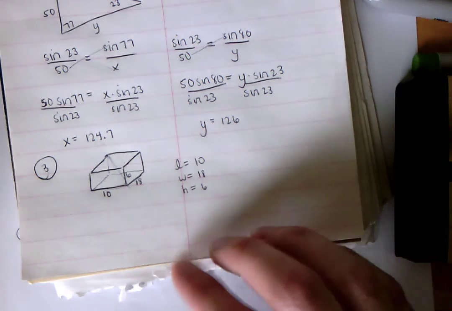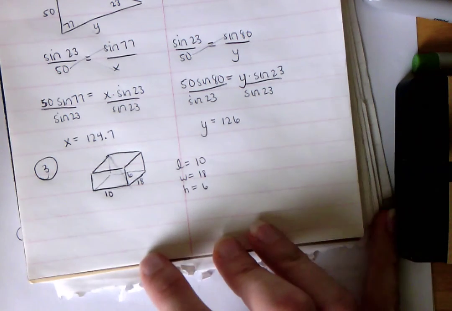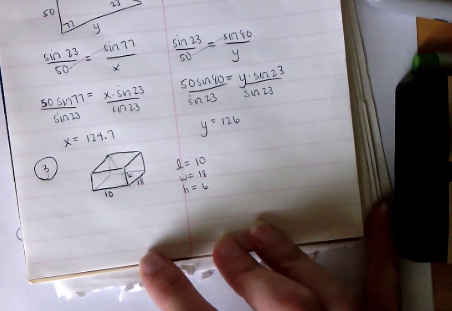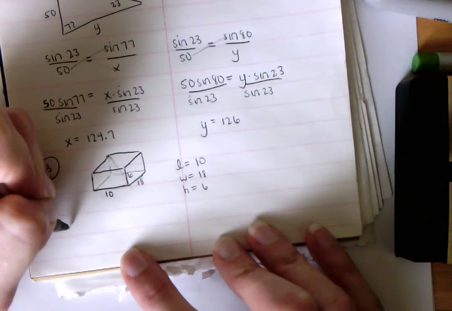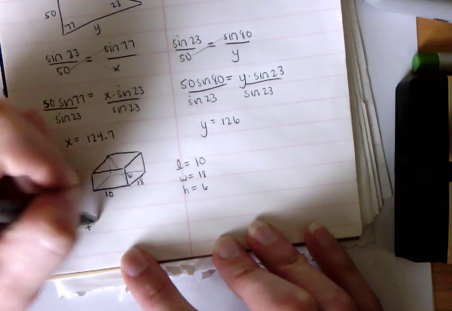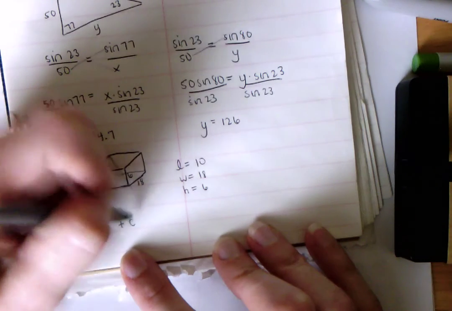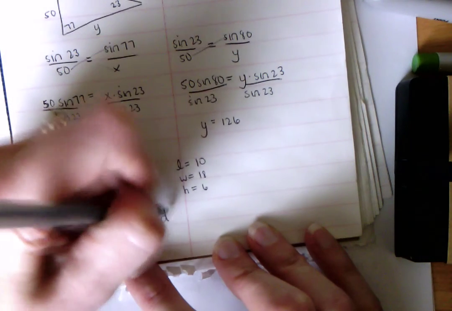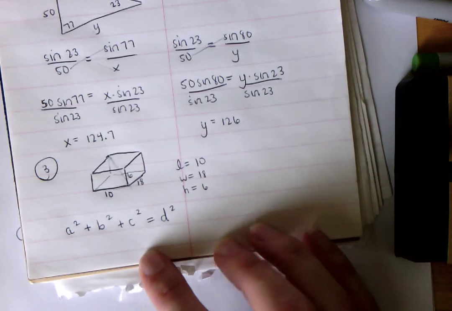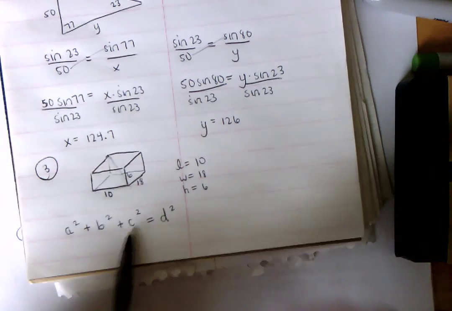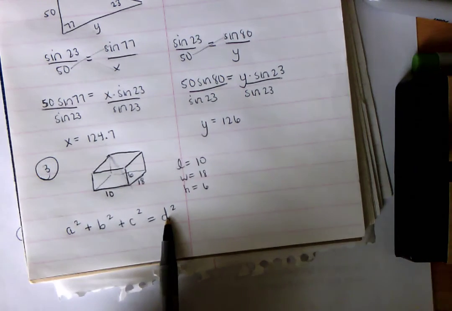It's really like the Pythagorean Theorem, except now you have an extra variable. So normally it would be a squared plus b squared equals c squared, right? But now we have 3 dimensions here. So now it's a squared plus b squared plus c squared equals d squared.